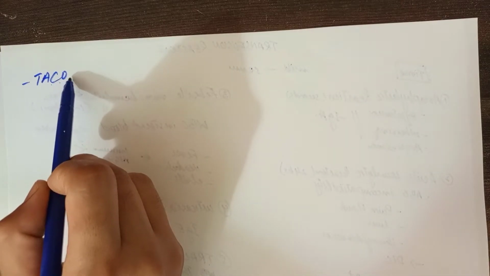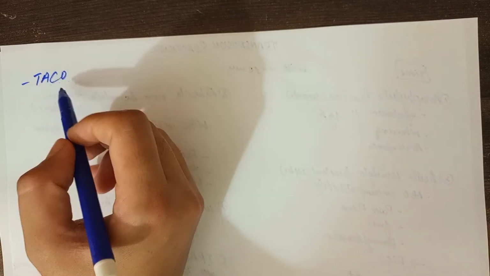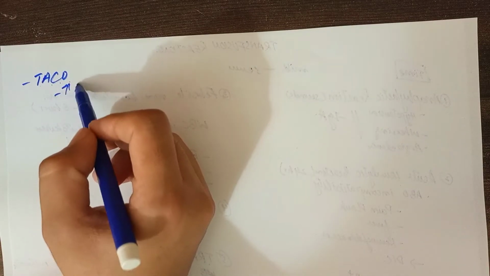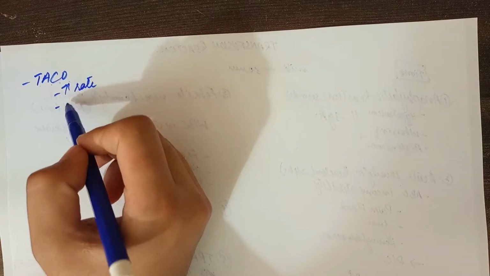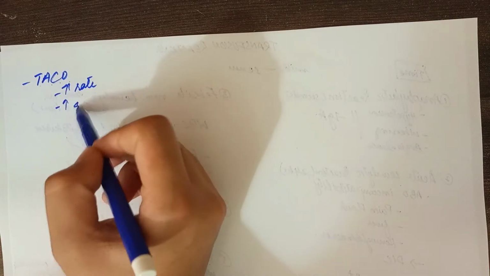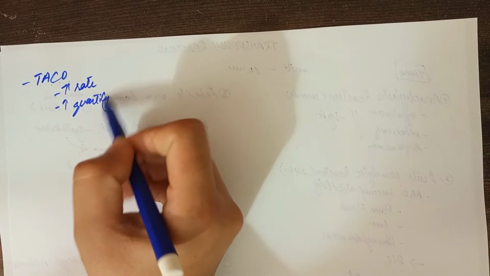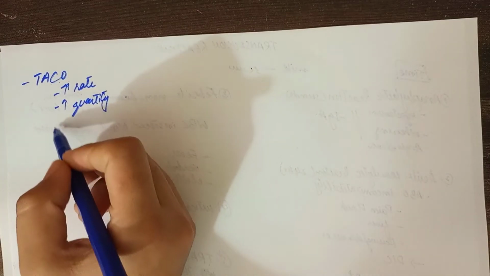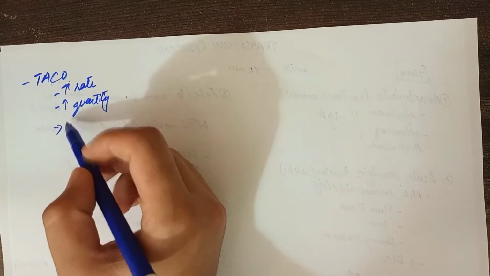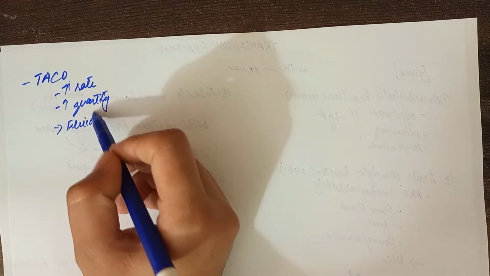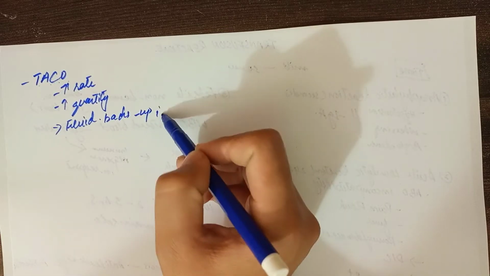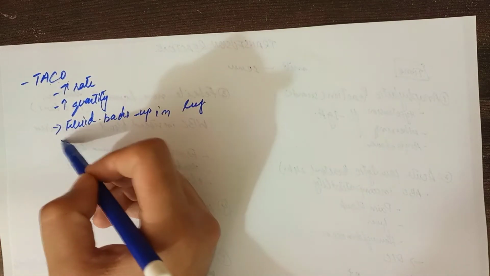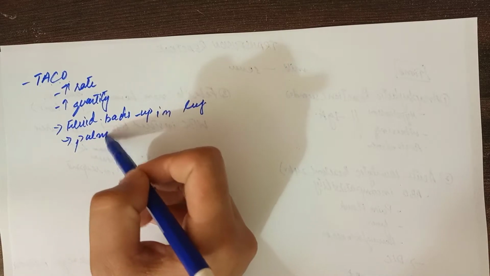TACO, or transfusion associated circulatory overload. This occurs if the rate of transfusion is too high or the quantity of transfused blood is too high, so that the patient's body cannot handle the transfused blood and the fluid backs up in the lung tissue. This again leads to pulmonary edema.